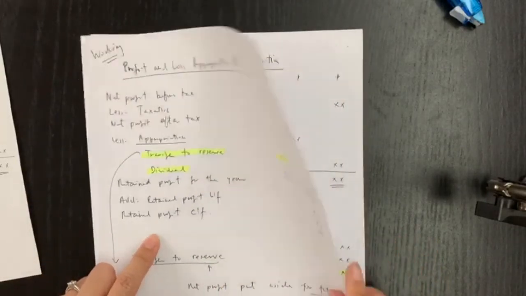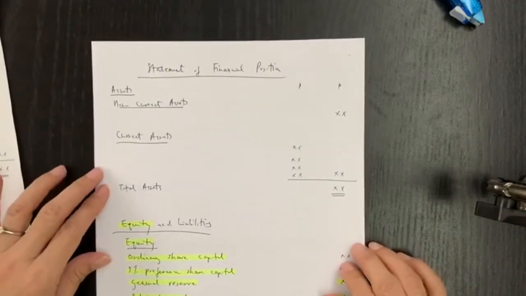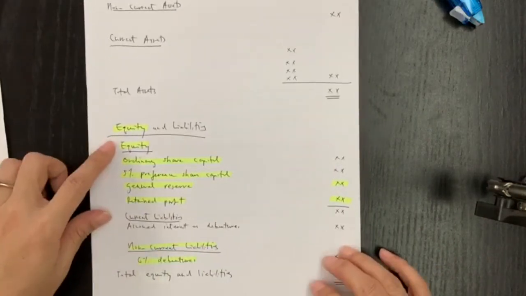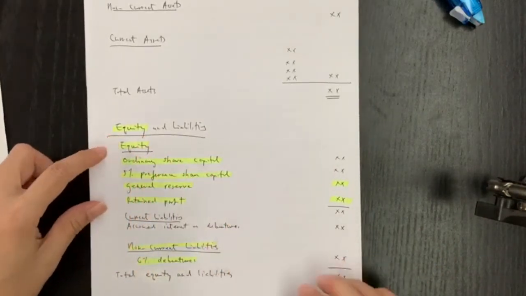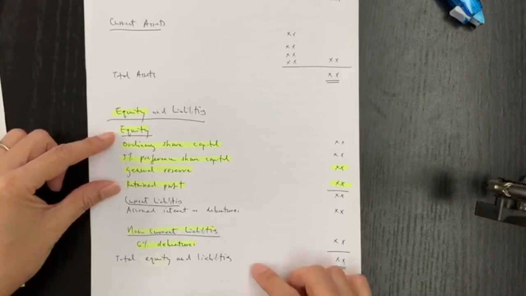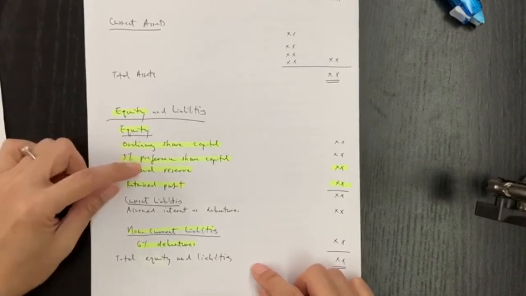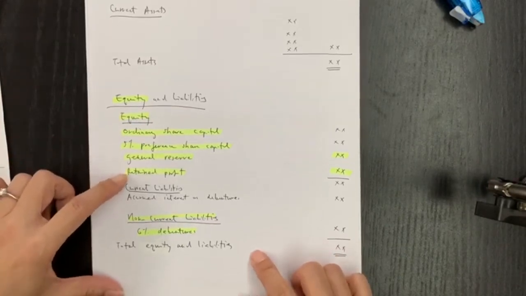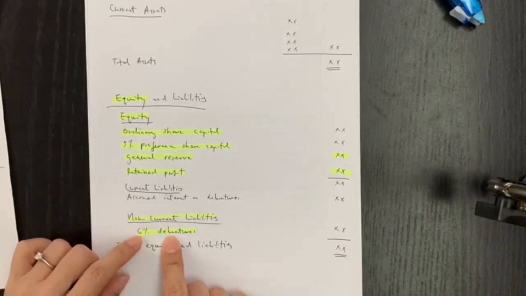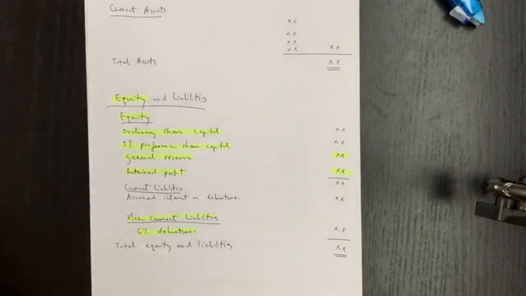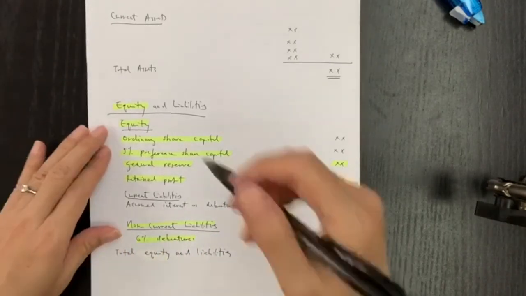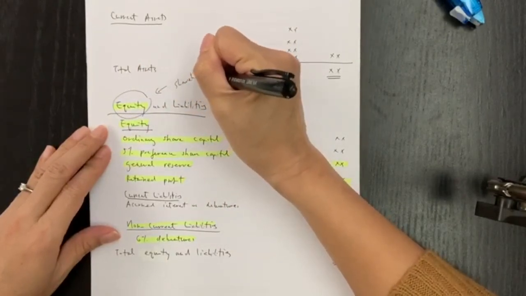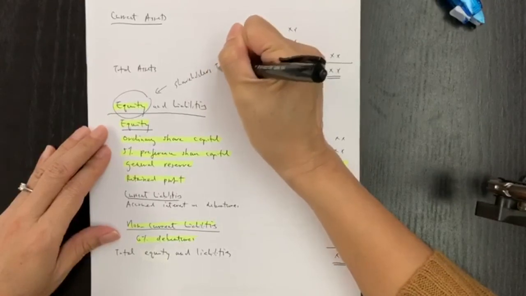All right, and finally, here is the statement of financial position. The first half is exactly the same as before. However, we change capital to equity, and we have four things for equity, which are ordinary share capital, preference share capital, general reserve, and retained profits. And also, what is debenture? Debenture is a kind of non-current liability to the limited company. And we have another name for equity, which we call shareholders' fund.